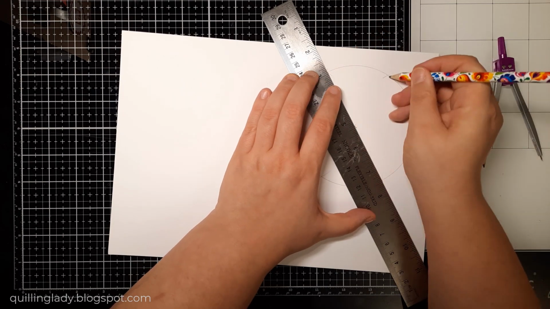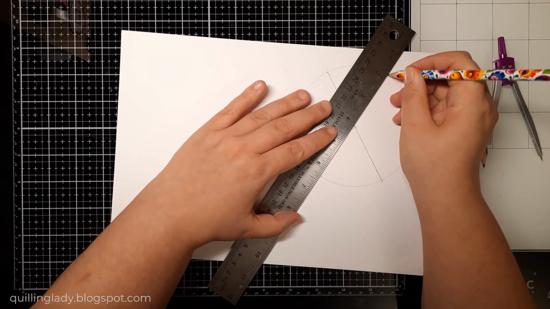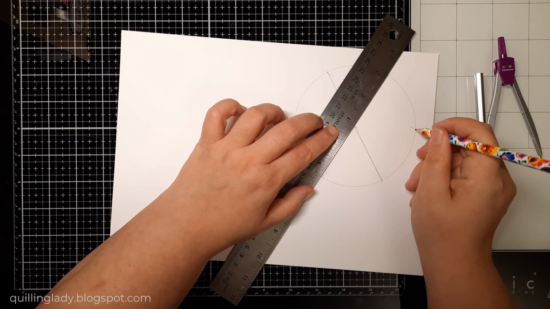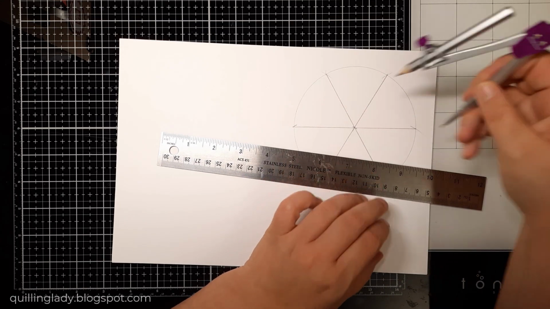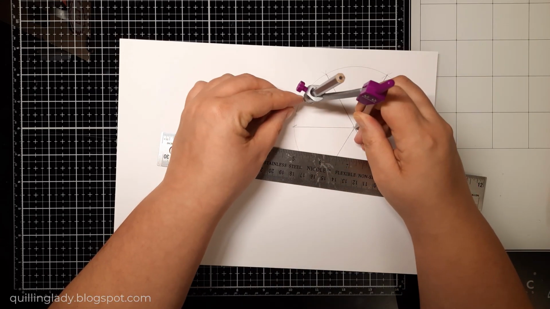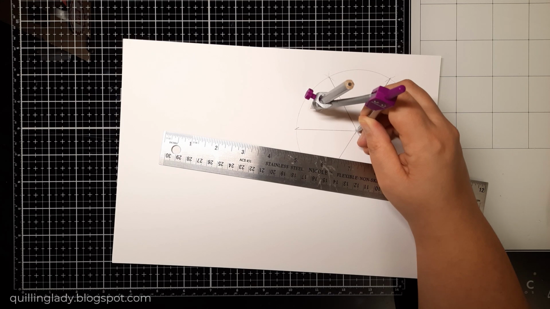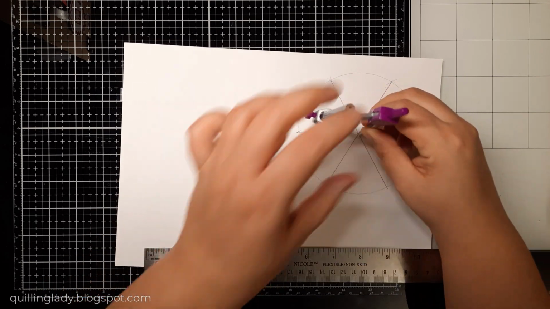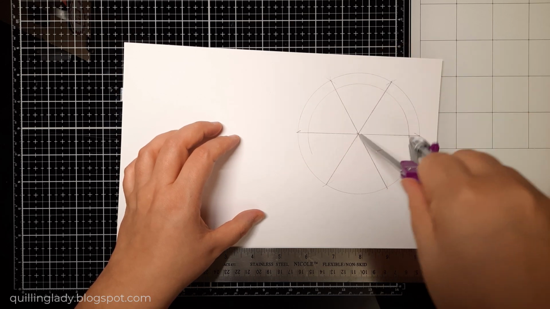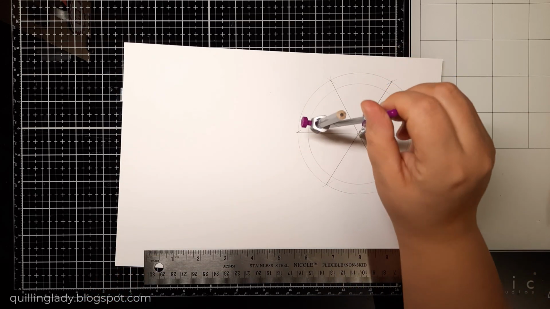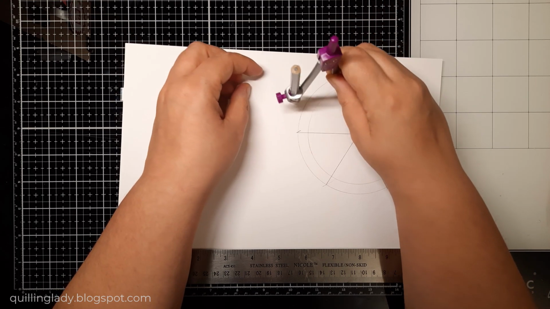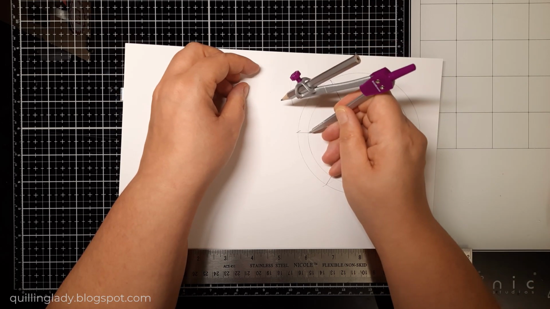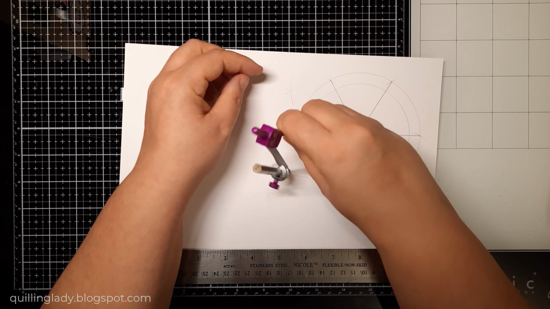Now I'm going to put those lines together, going through the central point. And when this is ready, we've got 6 equal pieces. How cool is that? Now I'm going to make it slightly smaller and create a circle. When this is done, then I'm going to create a couple more circles, but also I'm going to create the middle line. So all I have to do now is to create lines at the top.